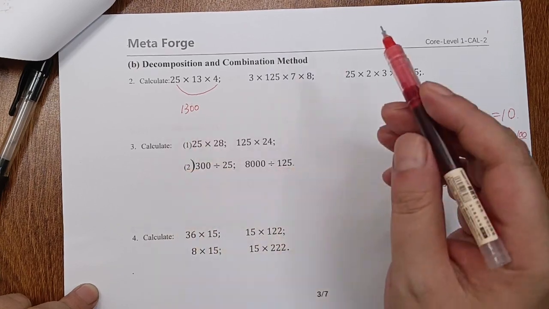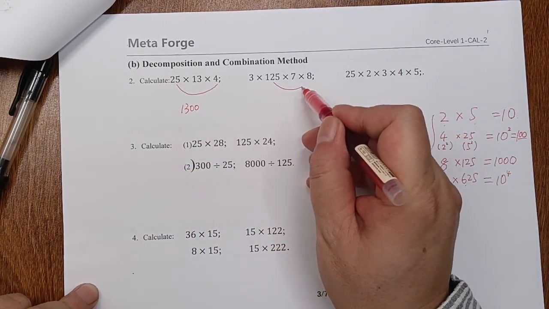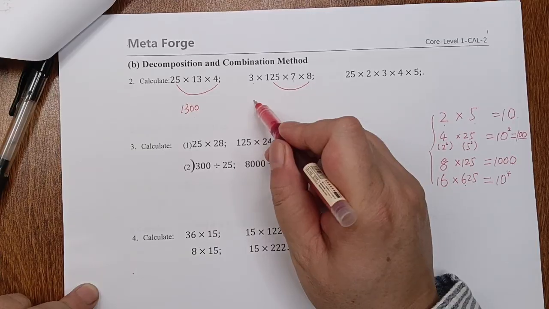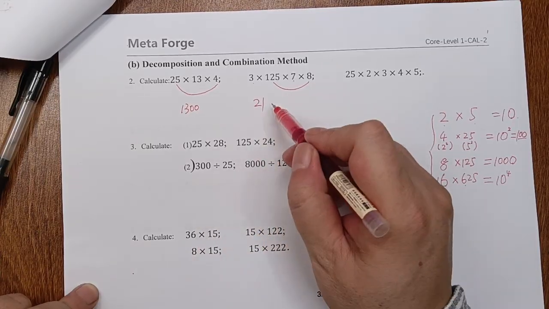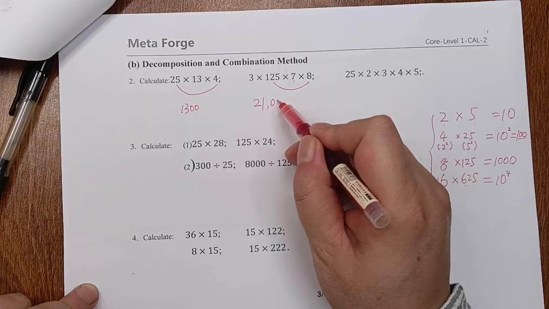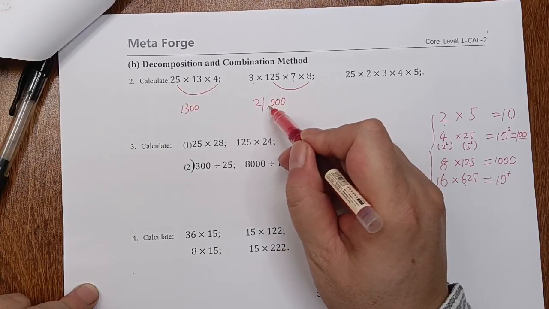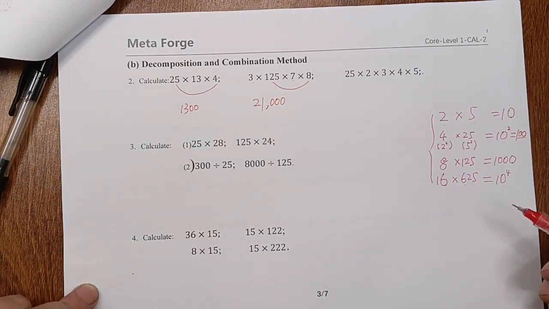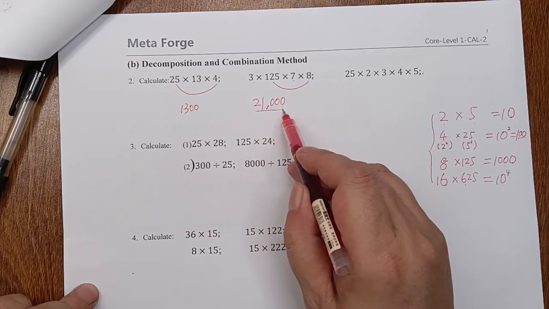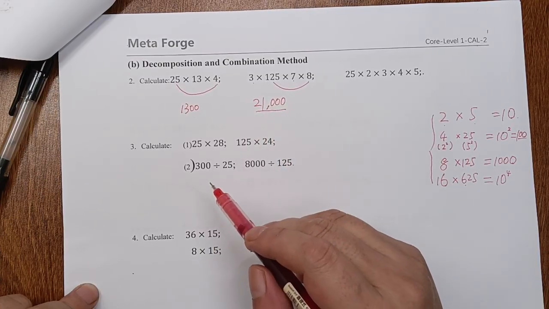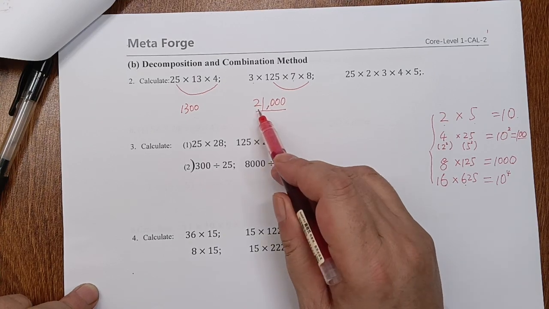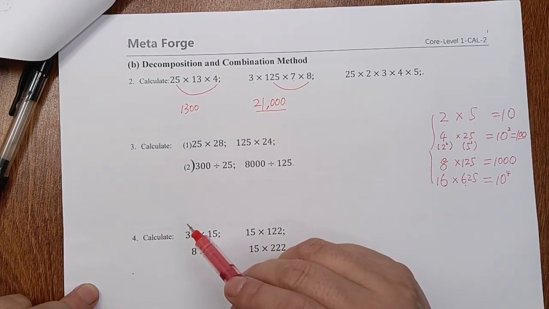Here we got 21,000. Three digits, then a comma. That is the international handwriting standard. Everybody who knows mathematics can read it and can easily find out what digits you have written.